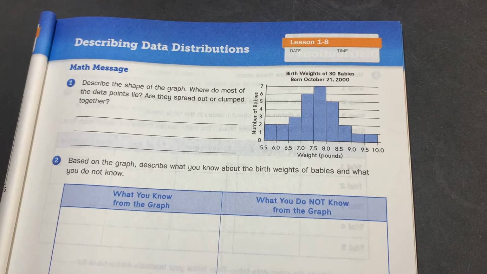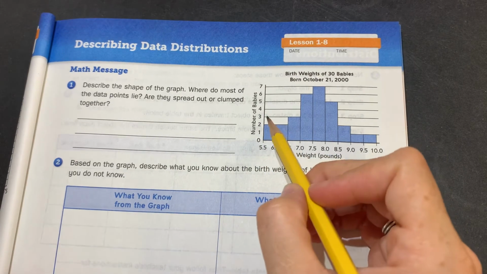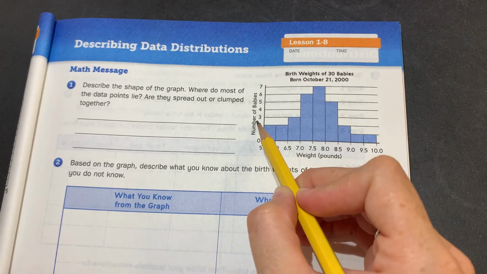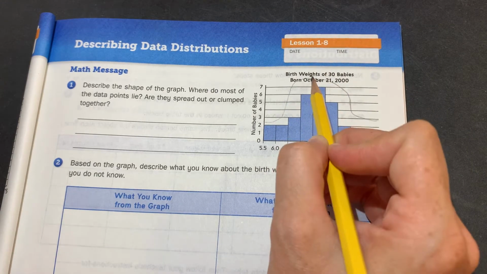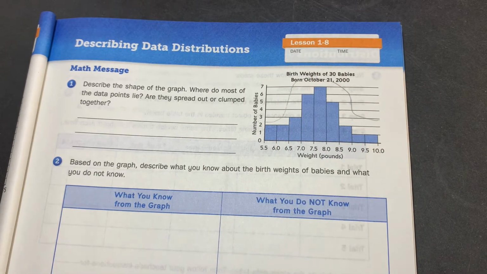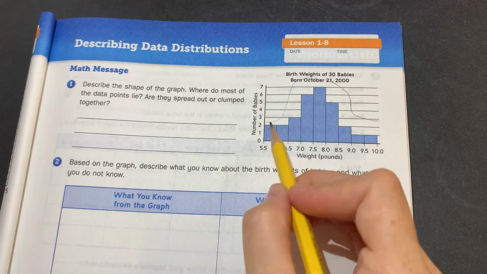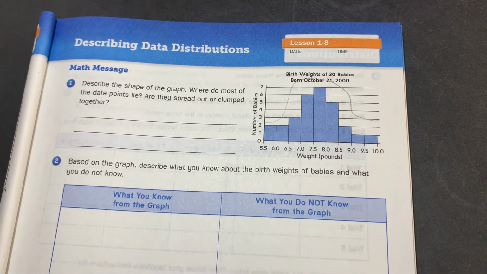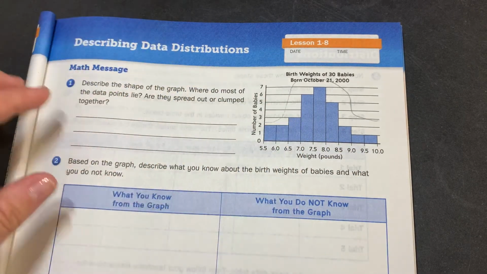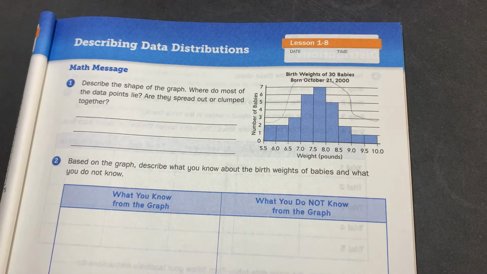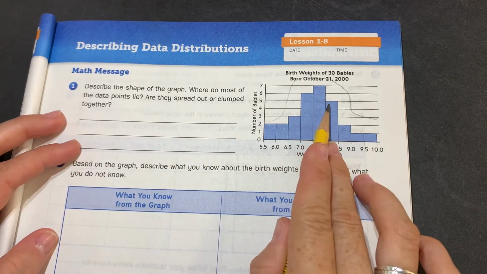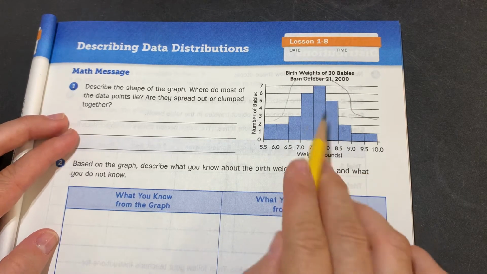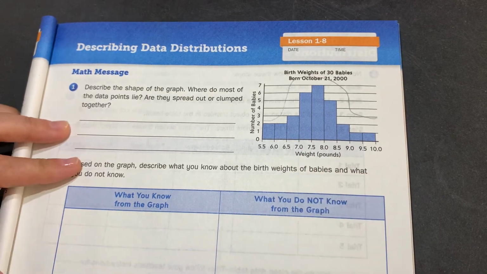In math and in statistics, they call it what we call a bell curve. So a bell curve is imagining it being like a bell, you know, that you can hold and ring like that. So they call this a bell curve. And once you get into higher mathematics, you'll work in that more. So we can say that they are clumped together in the middle. Most of them fall in the middle range.